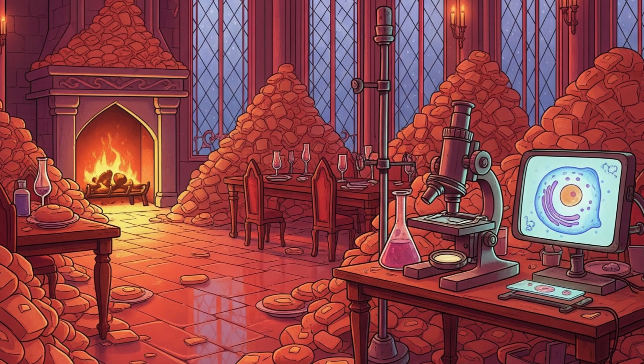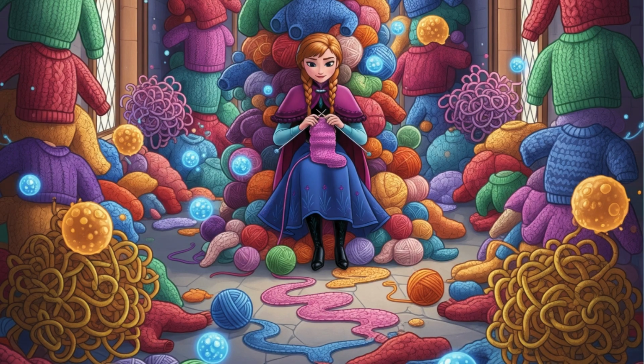Microscopy, so here we could see vacuoles pushing the nucleus to the side, and it can be stained via Oil Red O and Sudan IV. Proteins. Think of Anna knitting sweaters non-stop. Piles of wool clog the hall. Examples, Russell body.